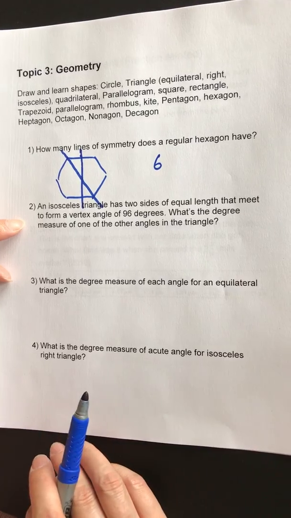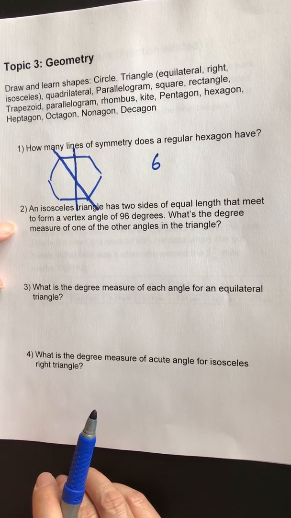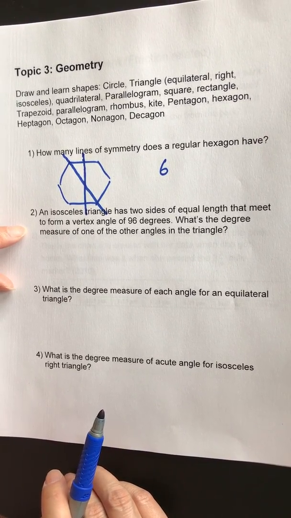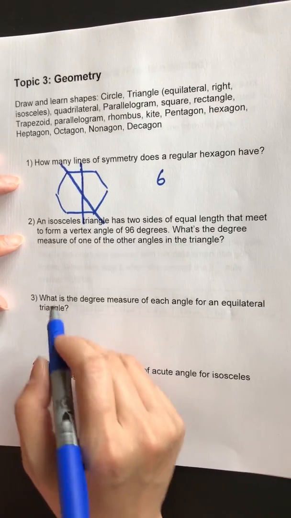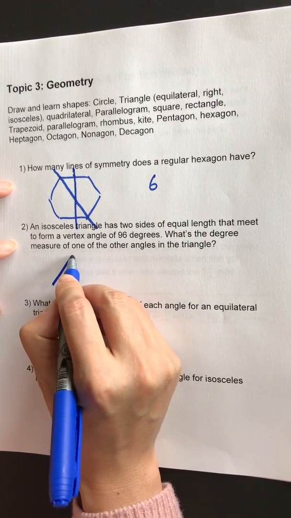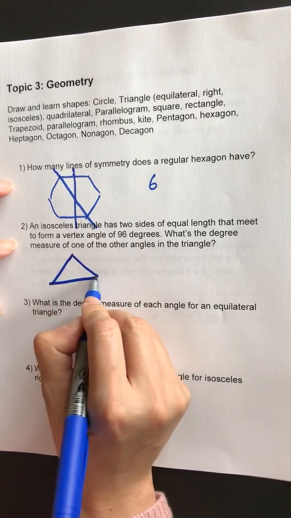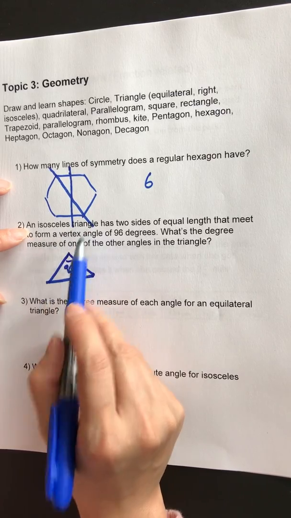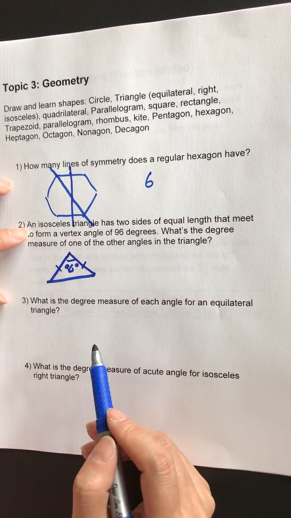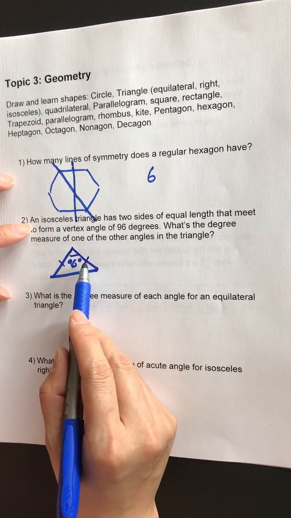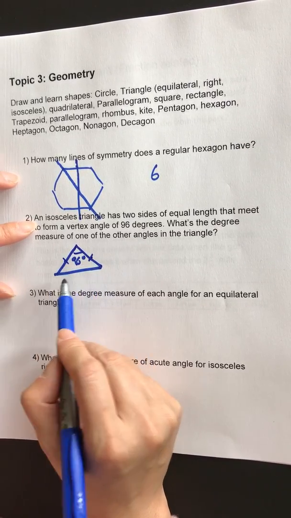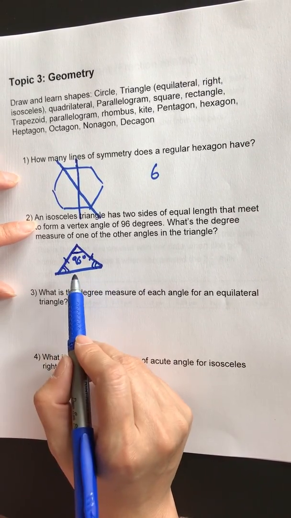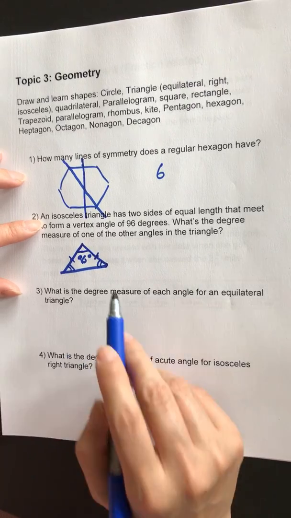Number 2, the isosceles triangle has 2 sides of equal length that meet to form a vertex angle of 96 degrees. What is the degree measure of one of the other angles in the triangle? Okay, 96 degrees, so slightly bigger than a right angle. And an isosceles triangle means you have 2 sides that are equal. And this property would give you, if these 2 sides are equal, these 2 bottom angles would be equal. So you know the top, and the important property that we know already.